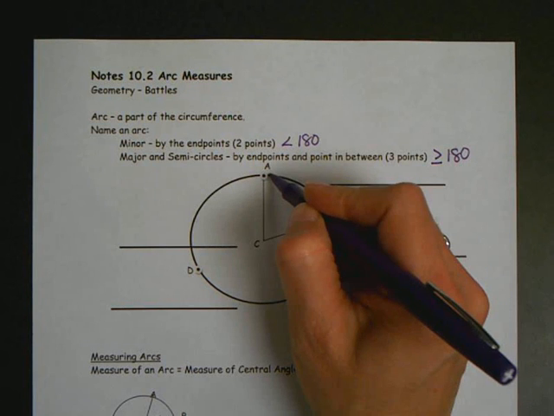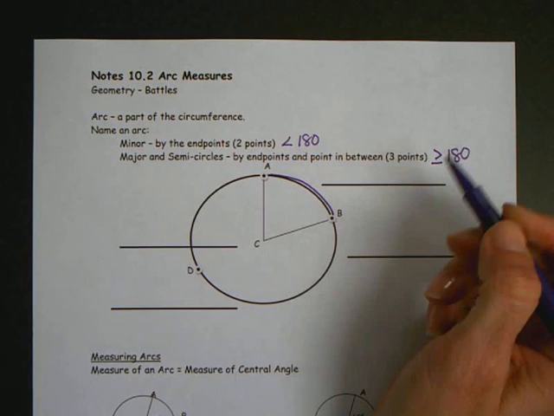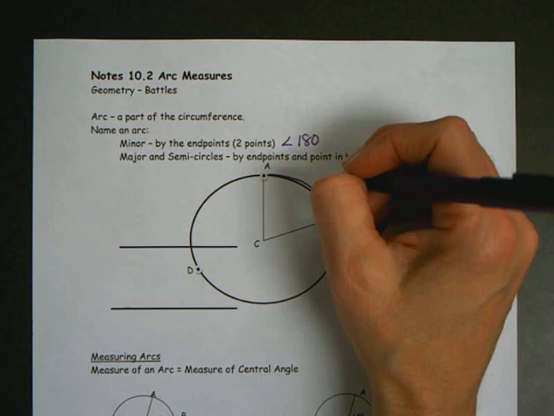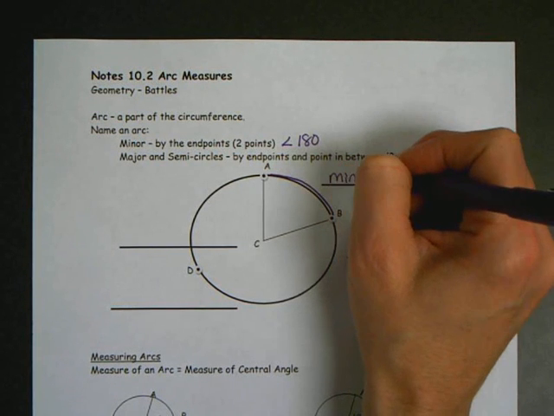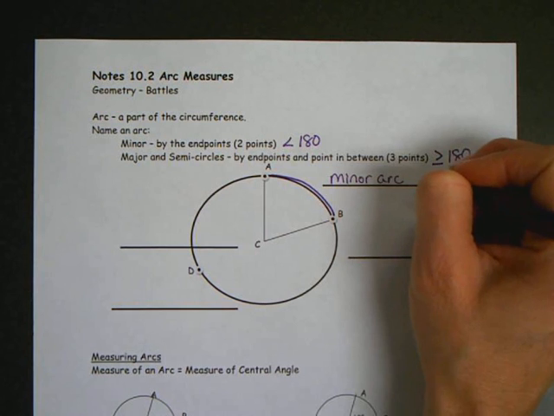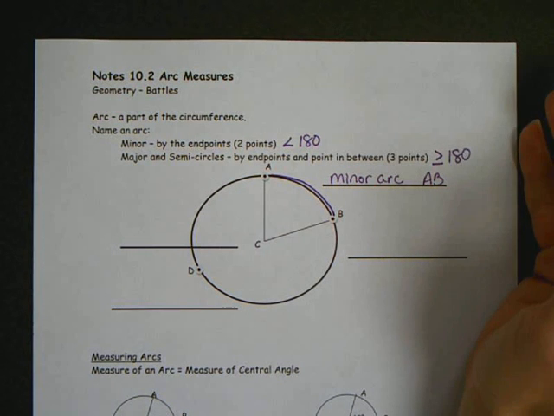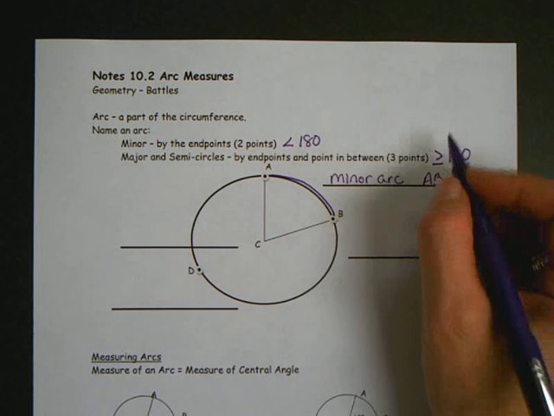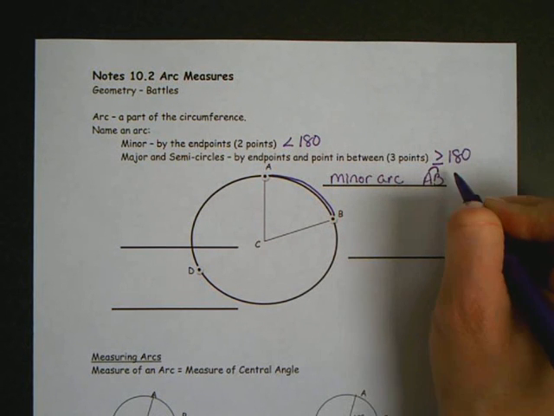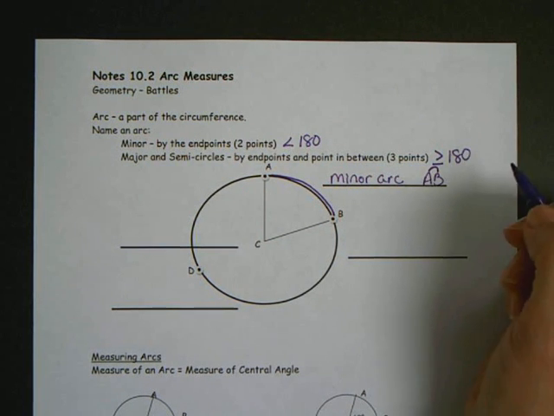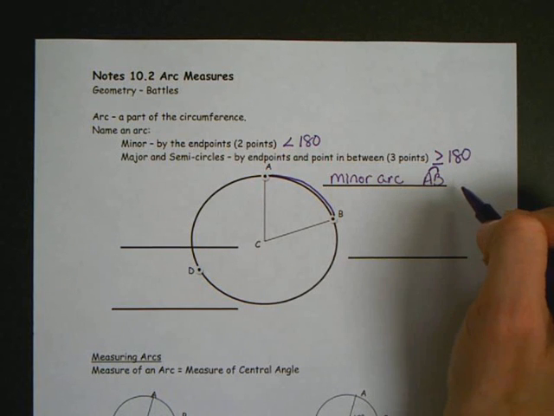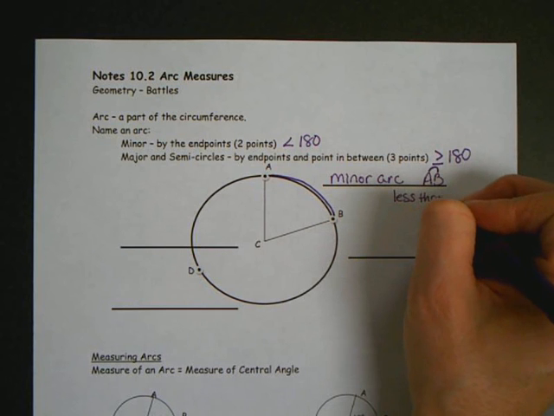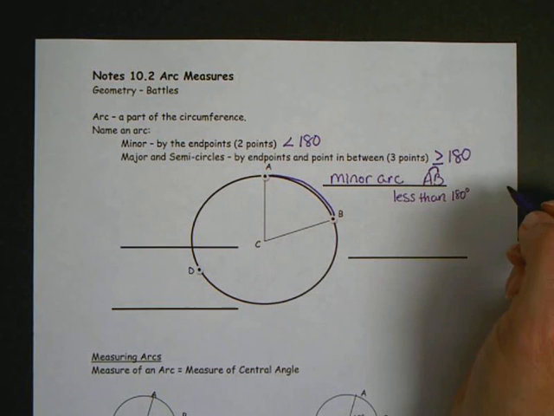Right here, between these points, A and B, this would be considered a minor arc. It's less than half of the circle. So we're going to call this minor arc AB. And just like when we named lines, angles, segments and rays, we have some kind of marking for it. This is called an arc mark, and it's like a little rainbow with just one line. And this is anything less than 180 degrees.